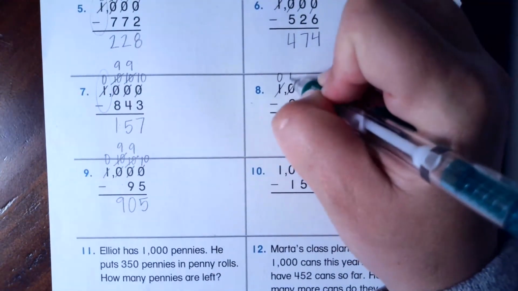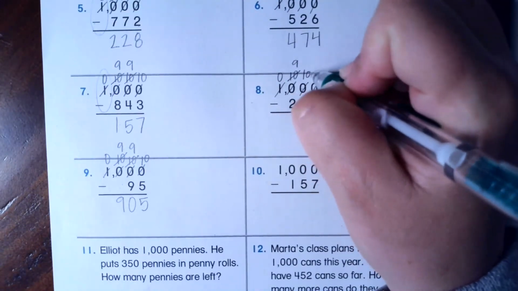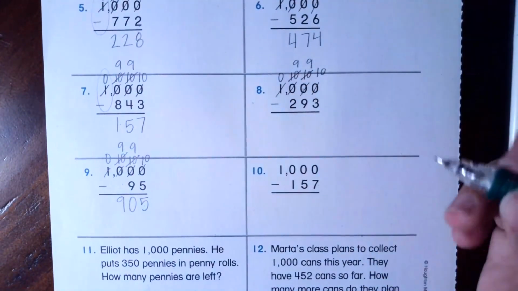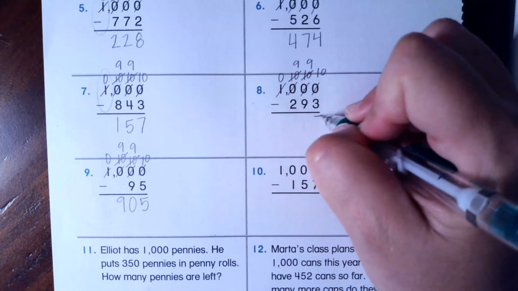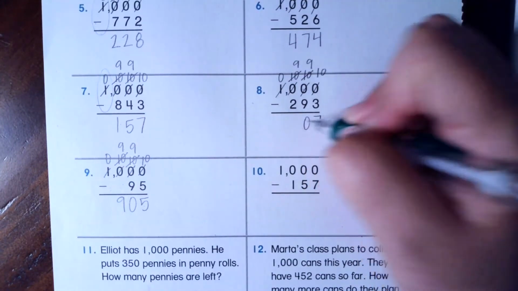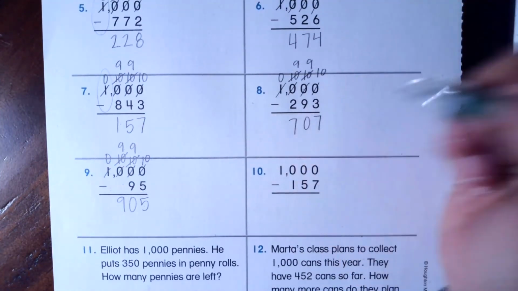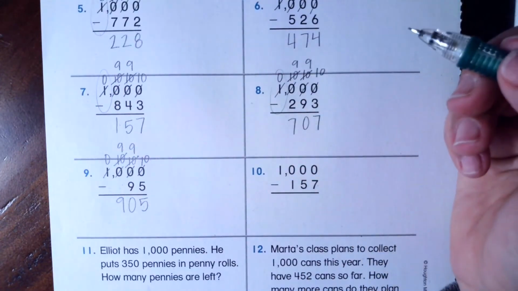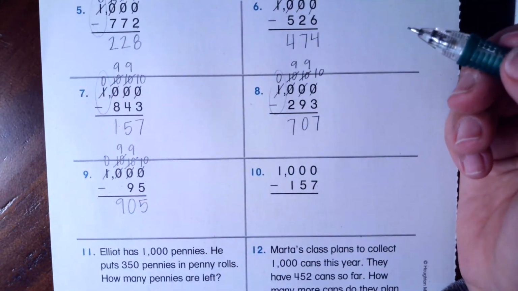Again, you know that you have to go all the way to that 1,000 because there are zeros straight across. 10 minus 3 is 7. 9 minus 9 is 0. 9 minus 2 is 7. Always check that thousands and you get an answer of 707.